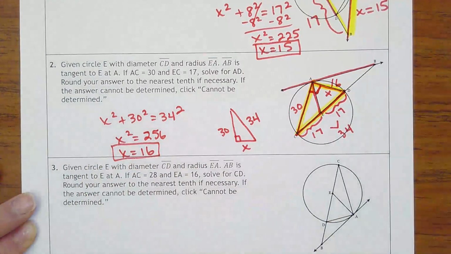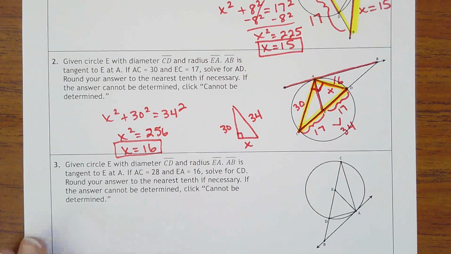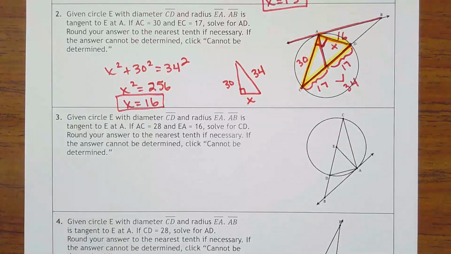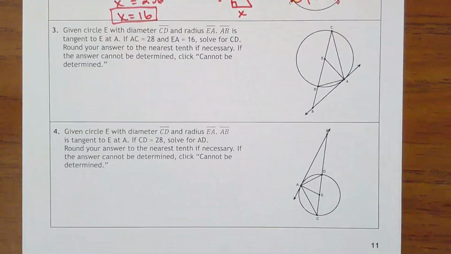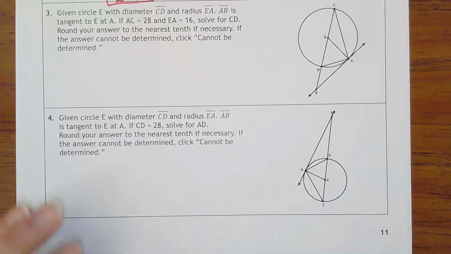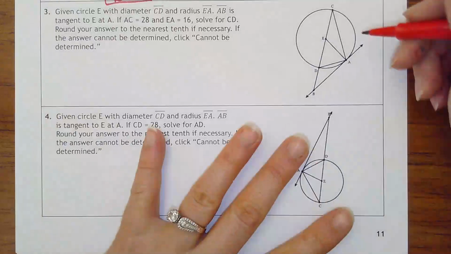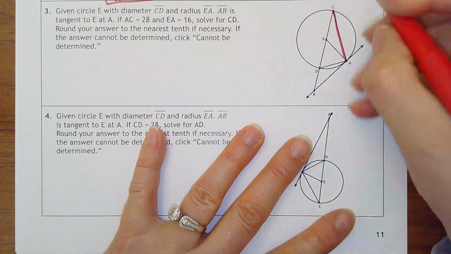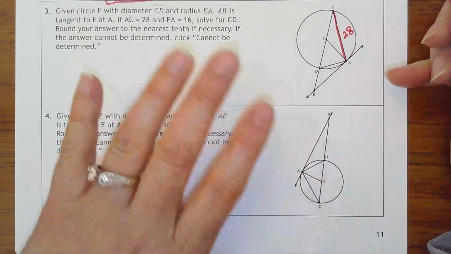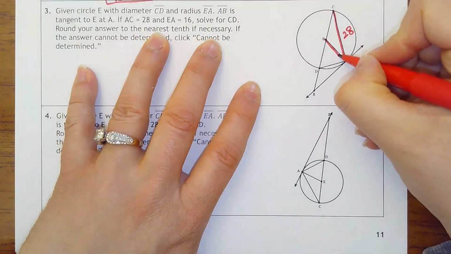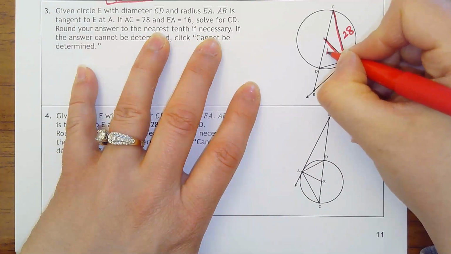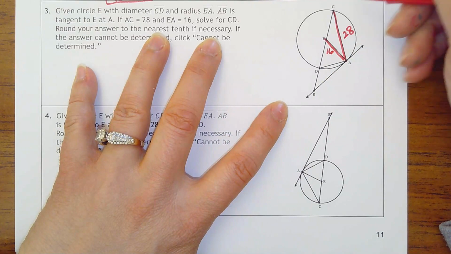All right, let's try number 3. All the wording is the same. We've got circle E again. We've got a diameter of CD. We've got a radius of EA. We've got a tangent line at A. AC is 28. EA is 16. Solve for CD.